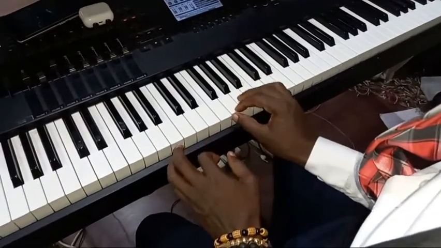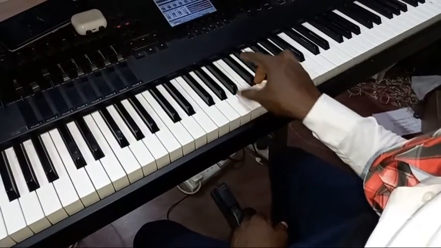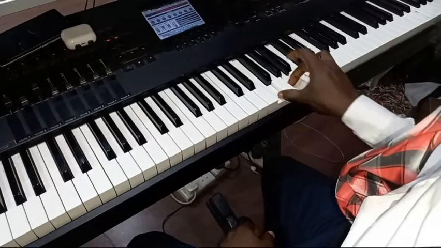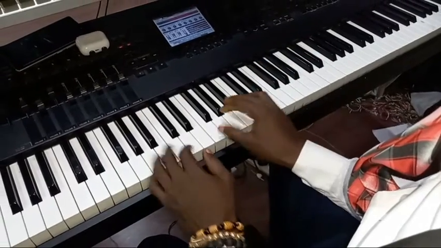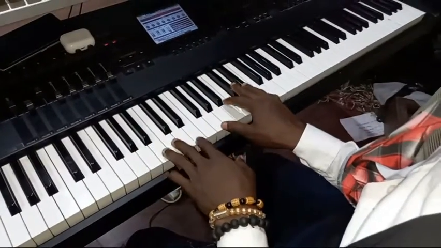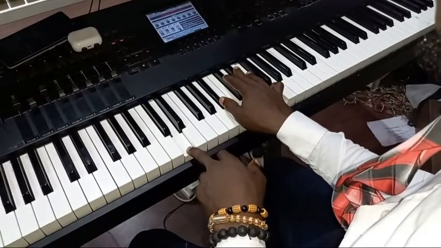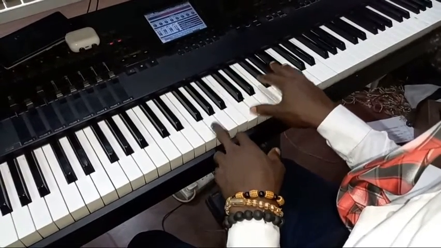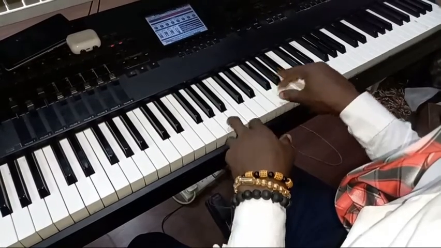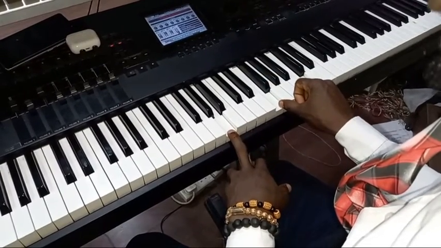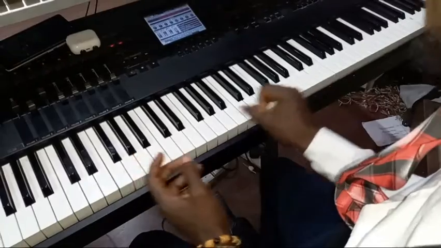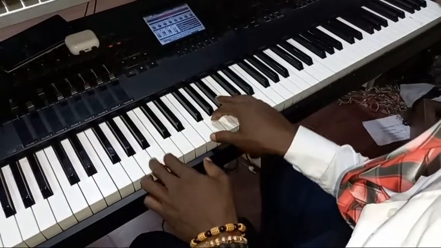So let's do the drop twos now. We have done the triads, right? Now let's do the drop twos. Actually, I did some inversions here. I'm used to inversions. Alright, so let's go again.